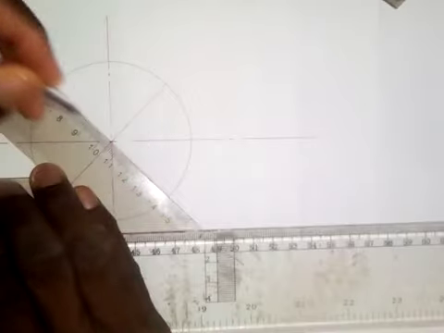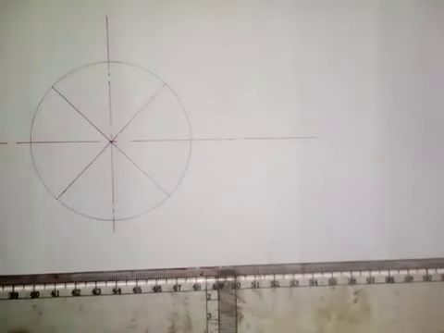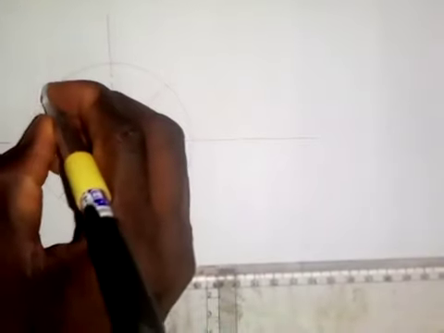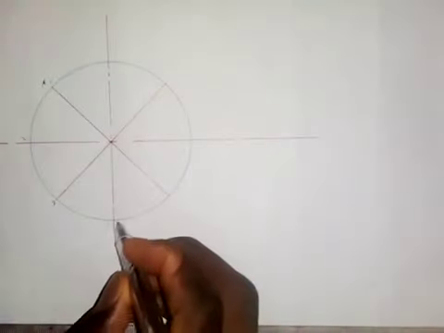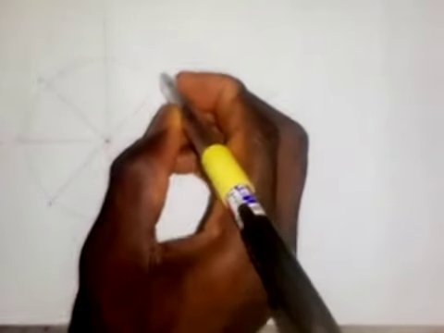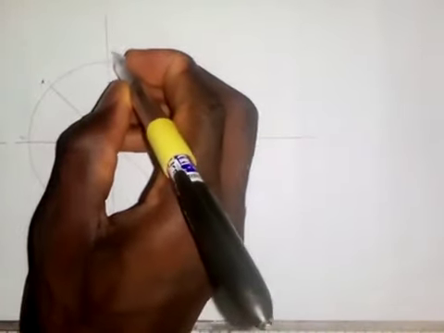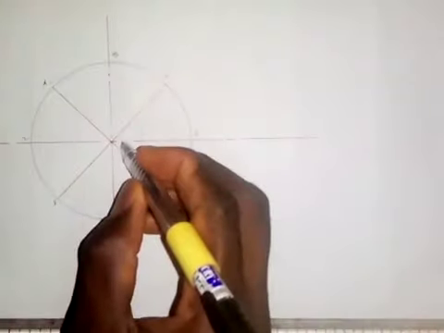All right, so we have divided the circle into 8 equal parts, and we have point A. Our point A is at this point here, so I'll just call it point 1. This is point 2, this is point 3, this is point 4, this is point 5, this is point 6, this is point 7, and this is point 8. So here is the center O.